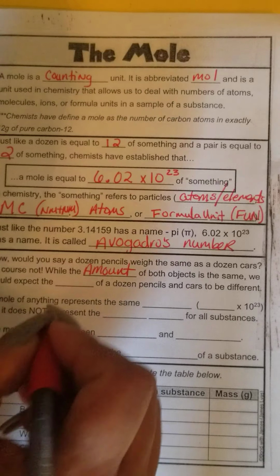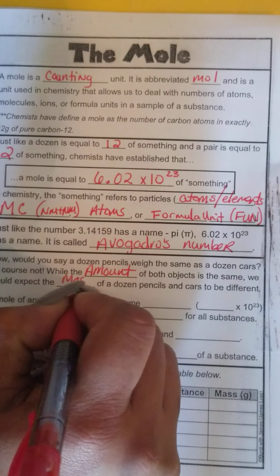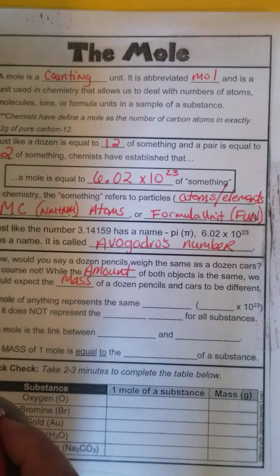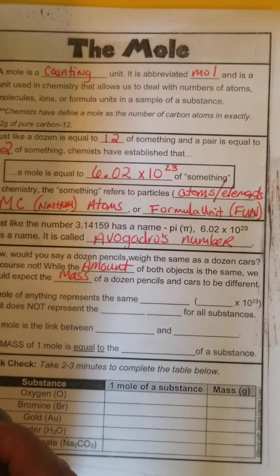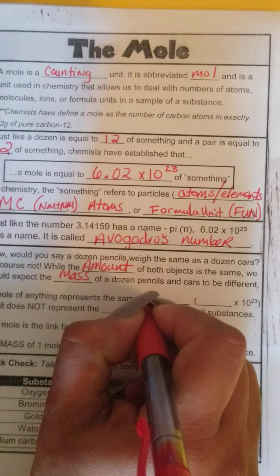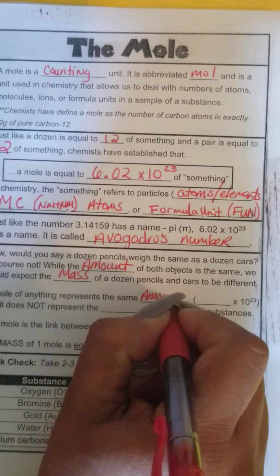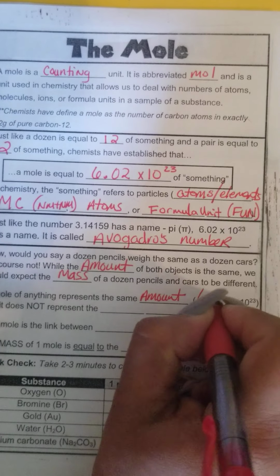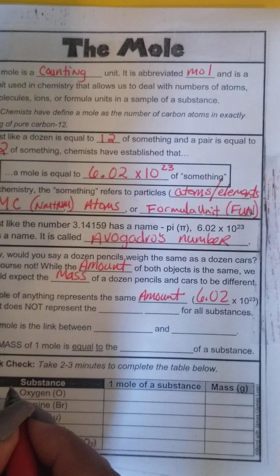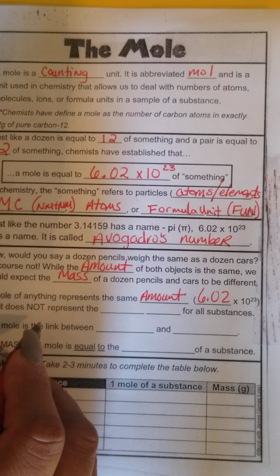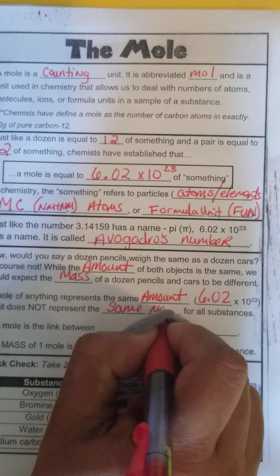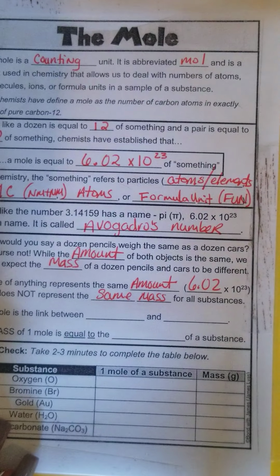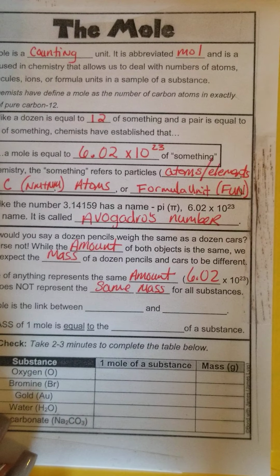We would expect that the mass of a dozen pencils and cars would be different, right? A mole is anything represented with the same amount, which is 6.02 times 10 to the 23rd power. But it does not represent the same mass for all substances. That can change, and that will change.